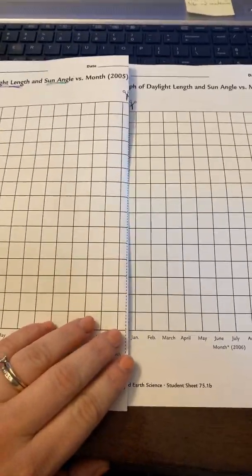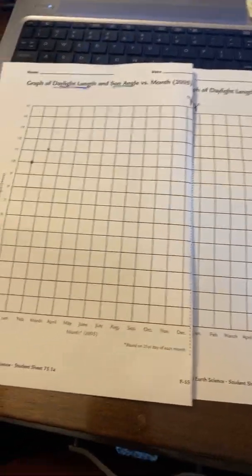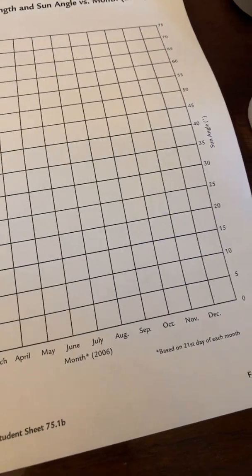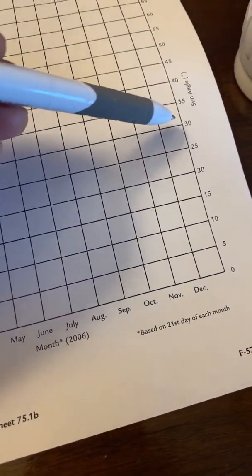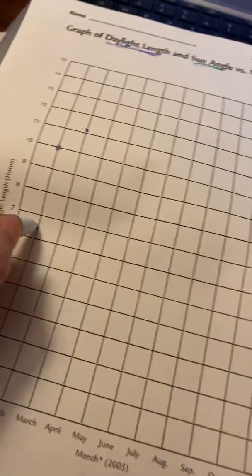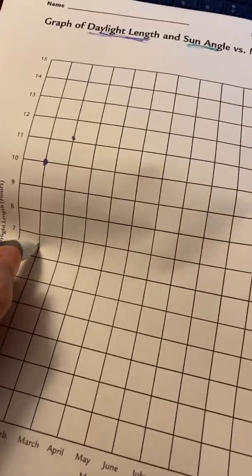So let's do that now, okay? And I've already folded it so I can help people who can't print. If you've got the papers, it's already easier for you. Just do one after the other. Okay, so I'm going green for sun angle. And January sun's highest angle is 32. So I'm at January here, and 32 is between 30 and 35. So I just come over here. This is really hard to do while I'm holding this phone.